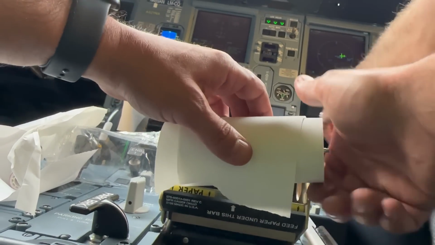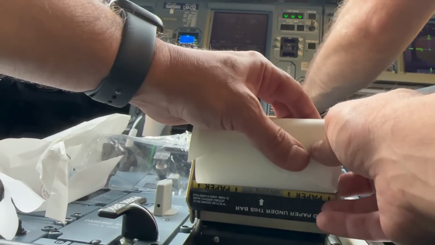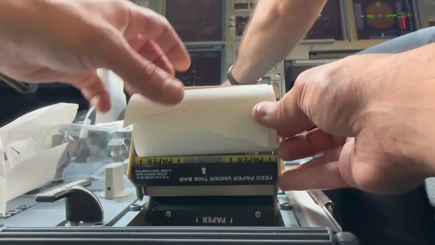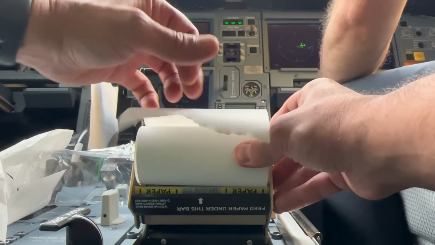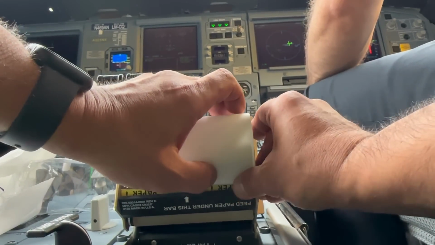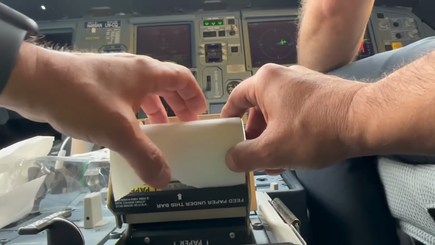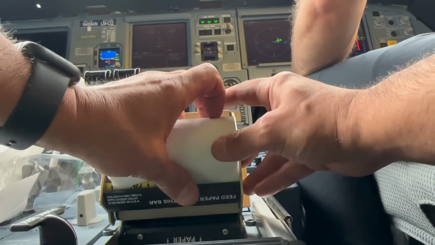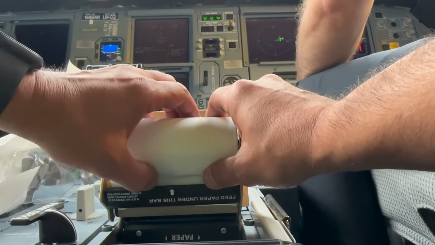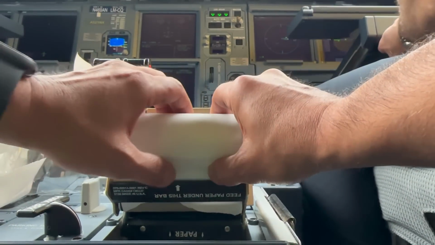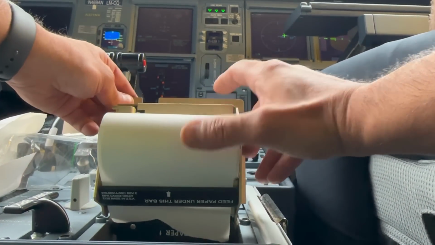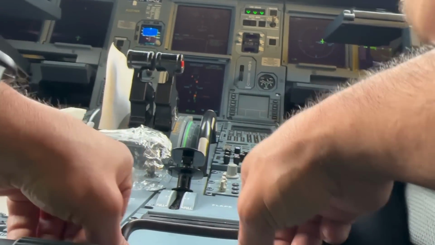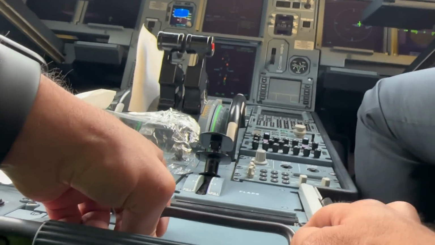Now, usually either the first officer or the captain will change the roll of paper, because they're qualified to do this and they also have spares within the flight deck. But I was already there and I just said, don't worry about it, I'll take care of it. You focus on your flight plan and getting the aircraft set up. So this is me changing the roll of paper. And by the way, that's actually thermal paper, just like receipts that you get from a shopping store. So there's no ink involved in here.